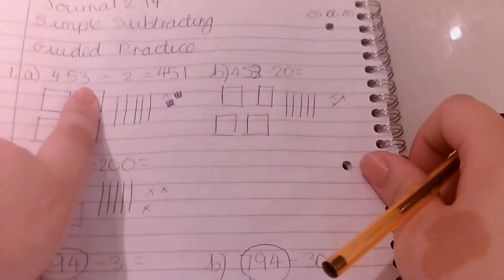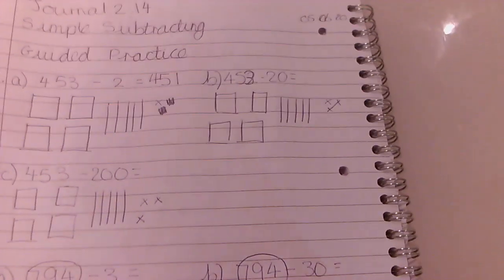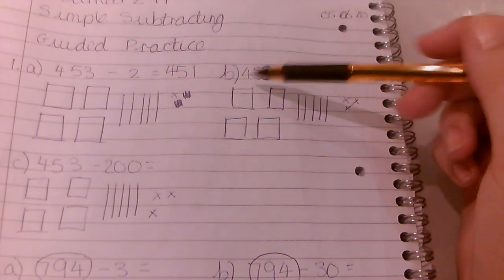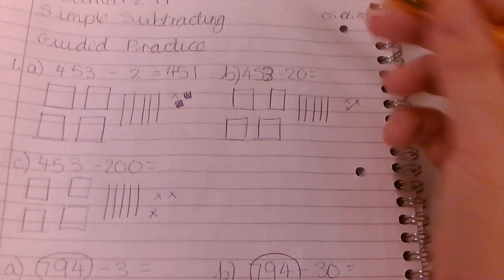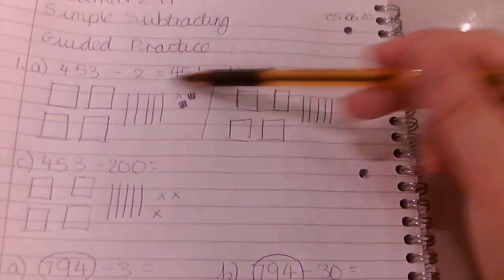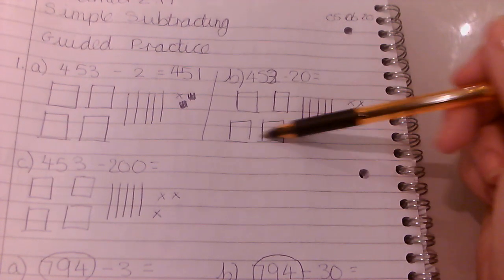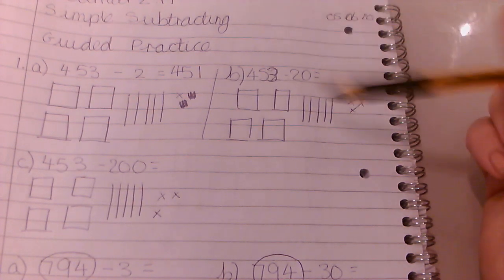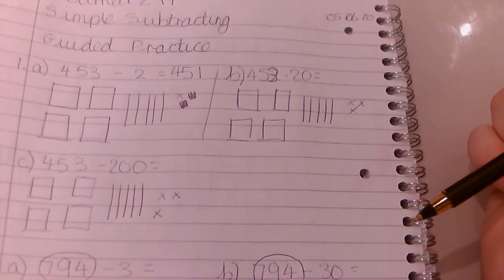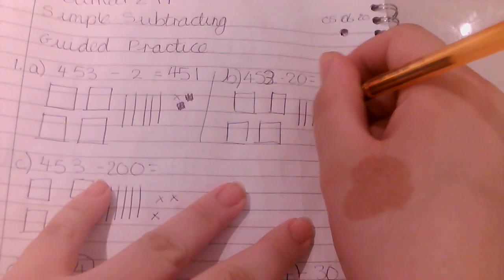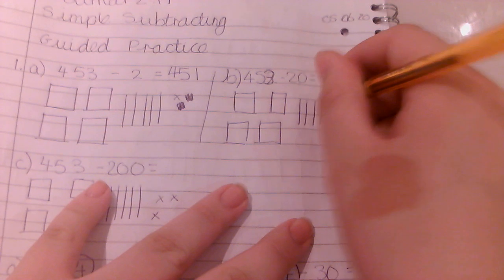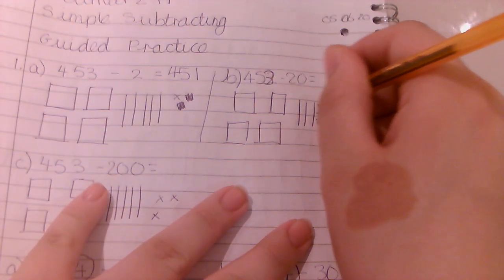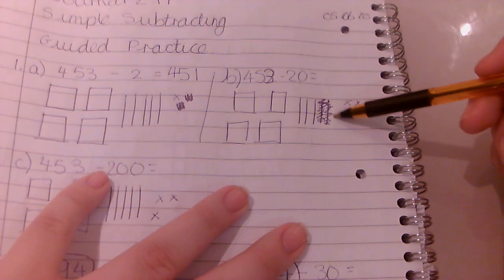So let's see what happens whenever we're taking away a 2-digit number, the 20, from a 3-digit number. So 453 still, I've had to draw it out again, just to divide these two questions. So don't get confused between the ones I've already crossed out. And we're taking away 20, so that's 2 groups of 10. So let's cross out 1 group of 10 and 2 groups of 10, making it really clear and know for definite those are crossed out.